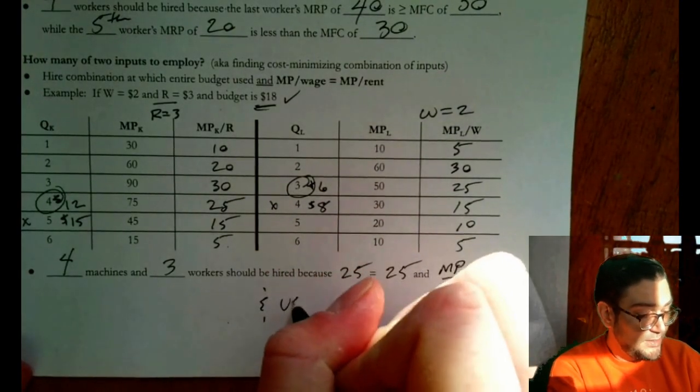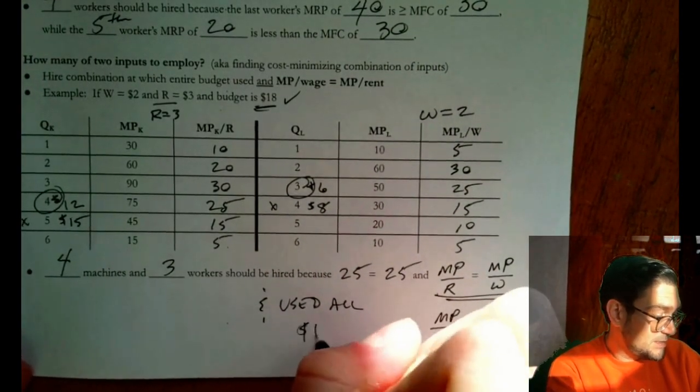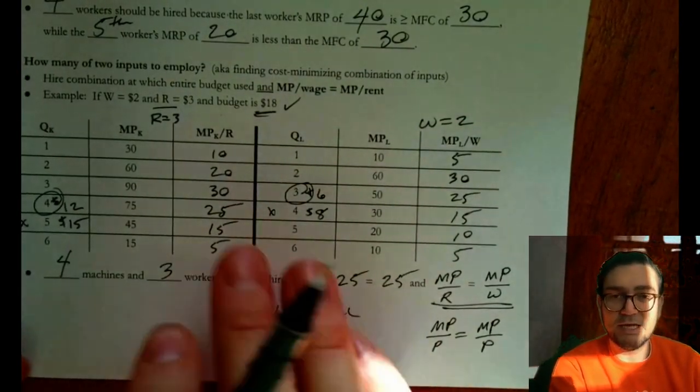We also probably want to say, and we used all $18. That's probably a little addendum that we'd want to put on there.